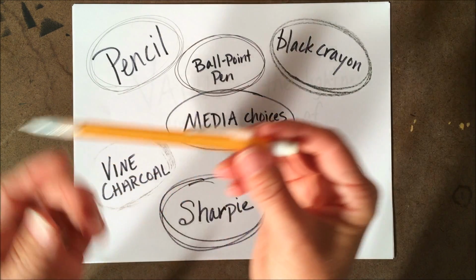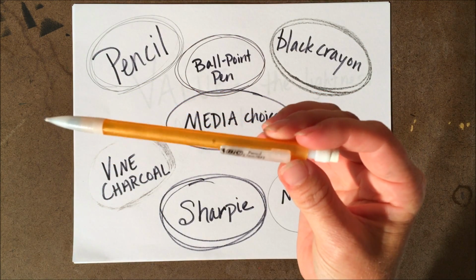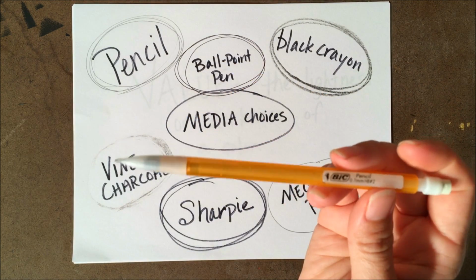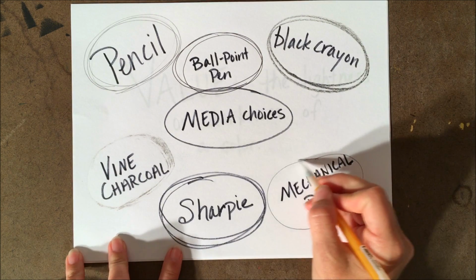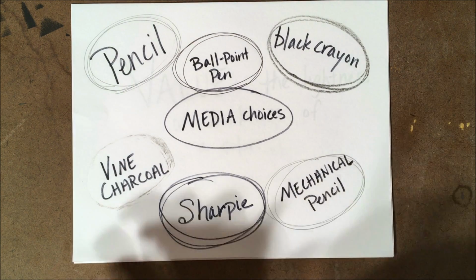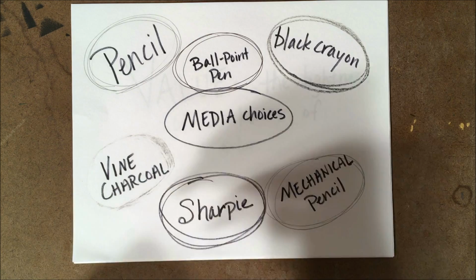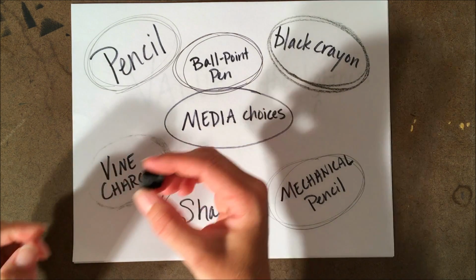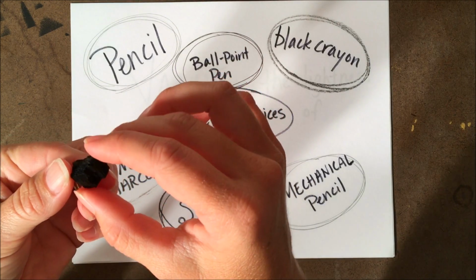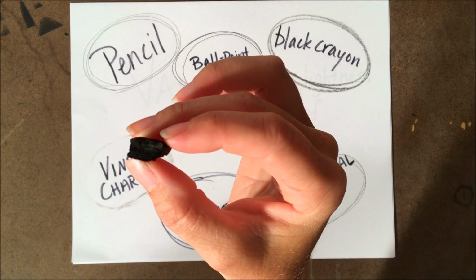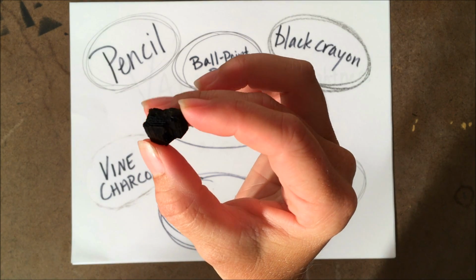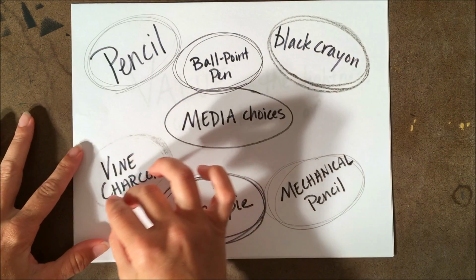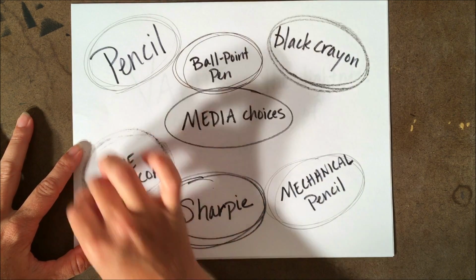And we'll also be using a mechanical pencil. It's very similar to your regular pencil, but sometimes it can give you a different line quality, which is something we're looking for. Last but not least is vine charcoal. Now your charcoal looks more like a small black stick. This piece of charcoal that I have, I actually found this summer while I was at the beach. It came from an old burnt shipwreck, and it also makes lovely black marks that we can experiment with.